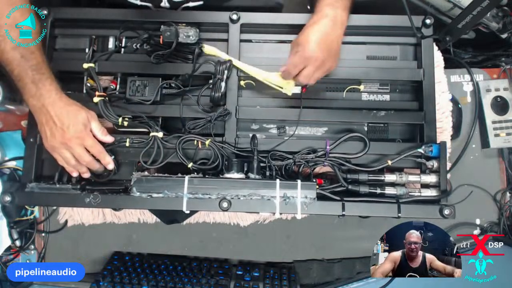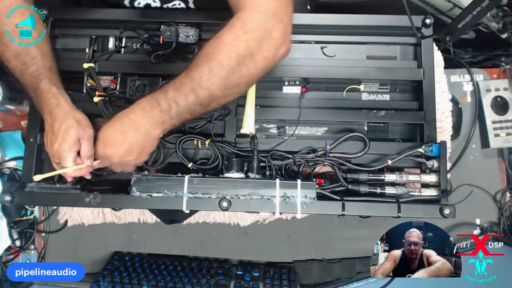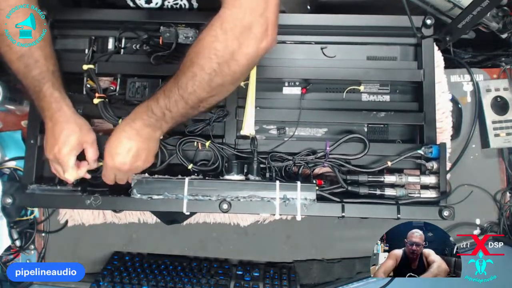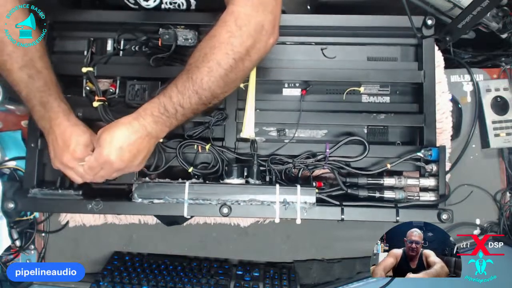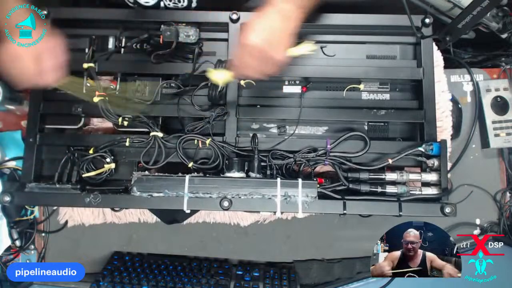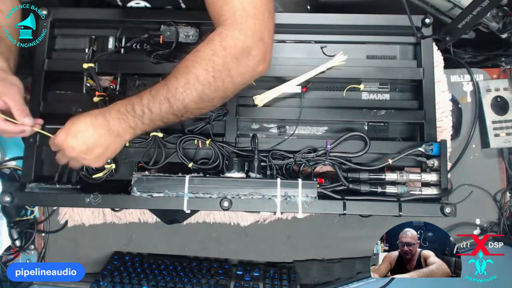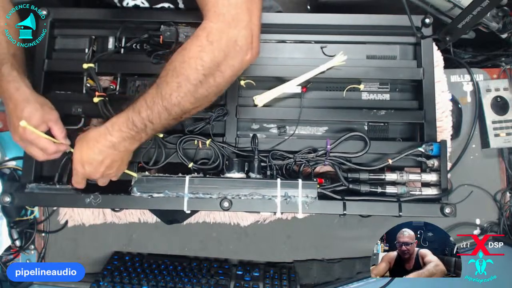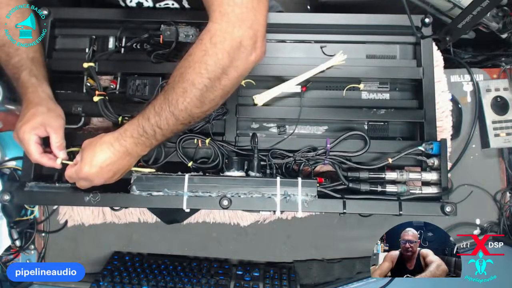That is pretty clean right there. Make it stay there. This is a lot of cable, man. Oh, see, that's sticking out. So I'm going to zip tie this too. I know it's not the prettiest, but way better than it was.